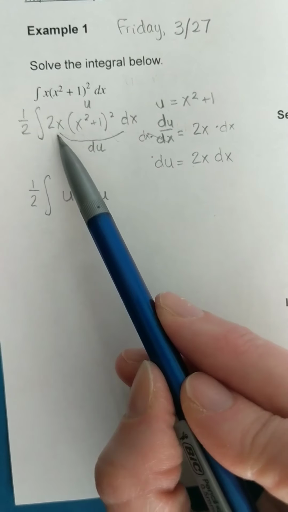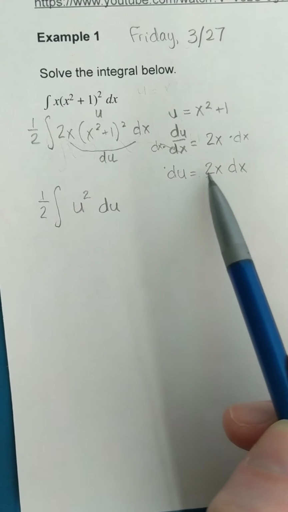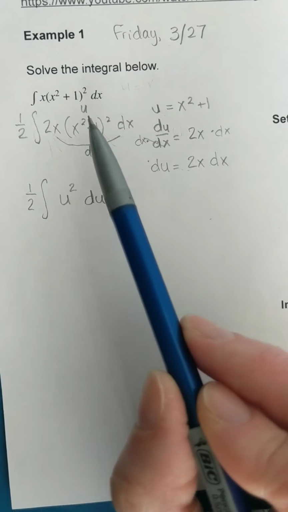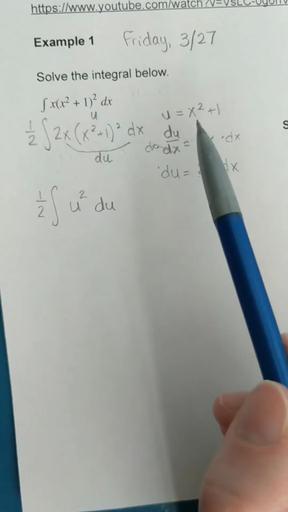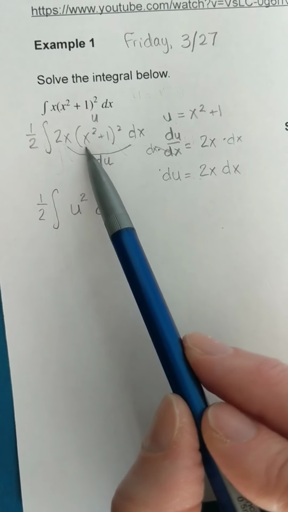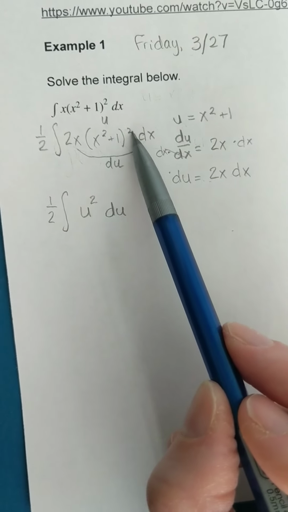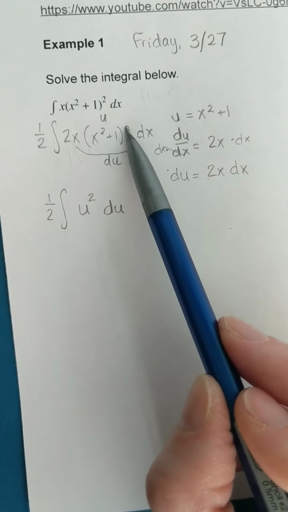So once again, I'm substituting instead of 2x dx, I'm using du, which I came up with over here. Instead of u, which is x squared plus 1, instead of x squared plus 1, I'm substituting u. And I'm still keeping that outside function, which is to the second power. So this becomes u to the second power.